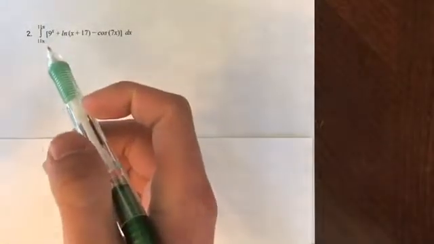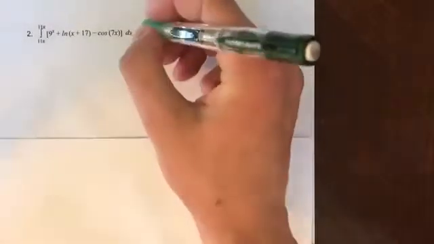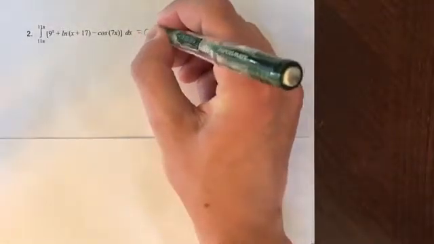Okay, here we have another definite integral problem, and I know this one might look terrifying, but I have good news for you. It's actually really easy. If we look at the integral, they start and end at the same number, which means that there's no change in x, so there's actually no area, so the area is equal to 0.